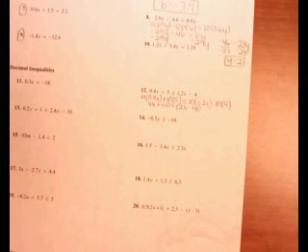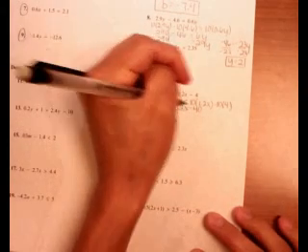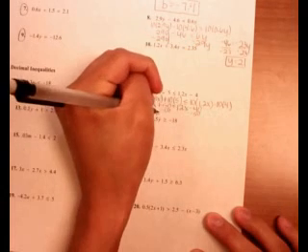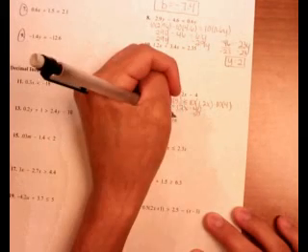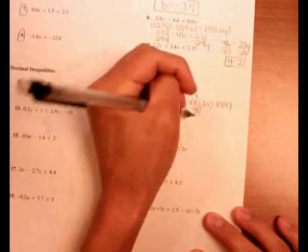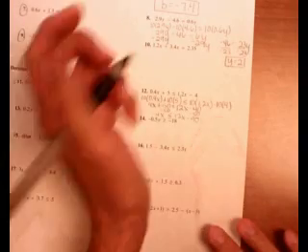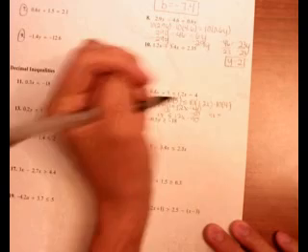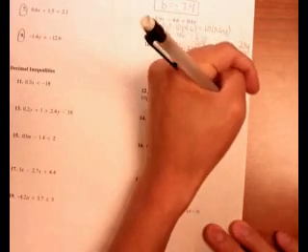Okay, variable one side, number the other. So I'm going to start by subtracting 50 from each side. So that leaves me with 4x is less than or equal to 12x minus 90. Okay, I'm going to carry on over here on the right. So I have 4x is less than or equal to 12x minus 90.